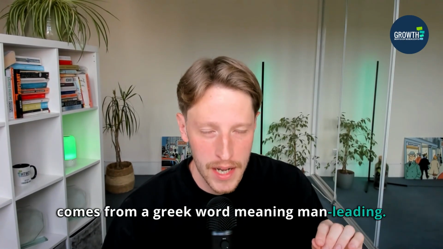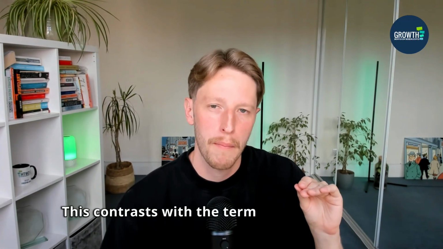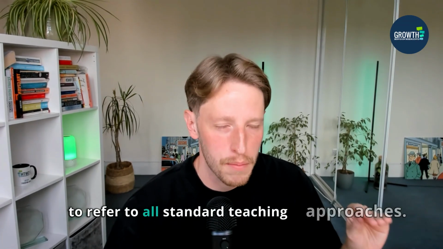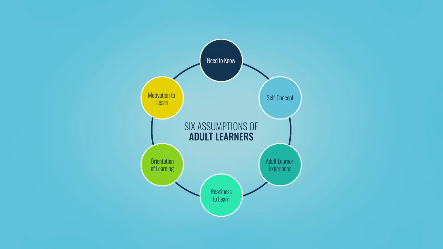Now, the theory itself is also known as andragogy, which comes from a Greek word meaning man leading. This contrasts with the term pedagogy, which means child leading, and is usually used to refer to all standard teaching approaches. Knowles' theory itself breaks down into 6 key principles of adult learning, which help to explain the way that adult learners differ from children. Let's explore these next.